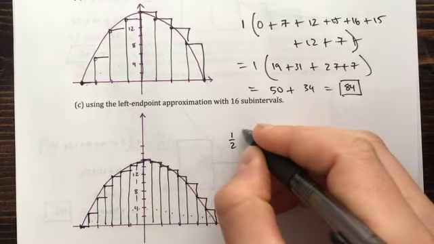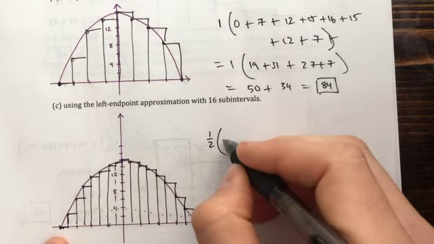They've got a width of 1/2. And basically what I would be multiplying by is 0.5.